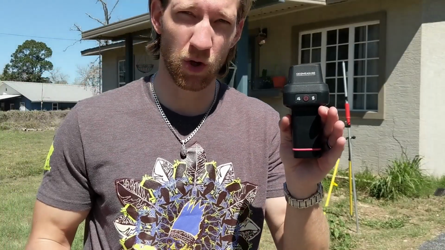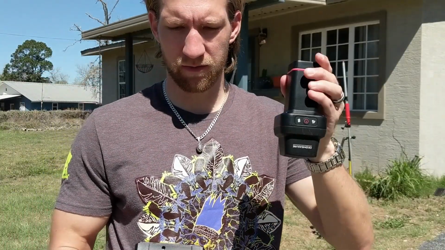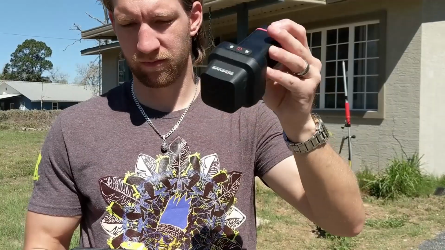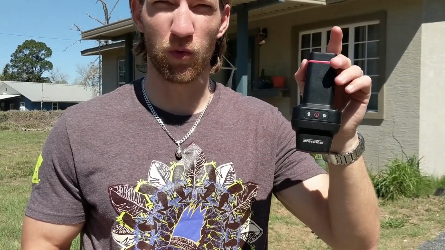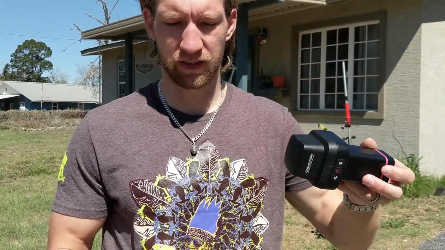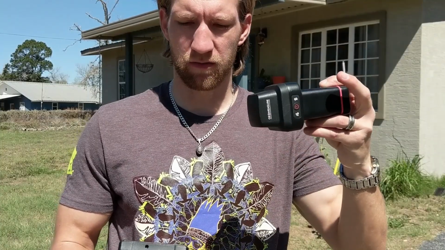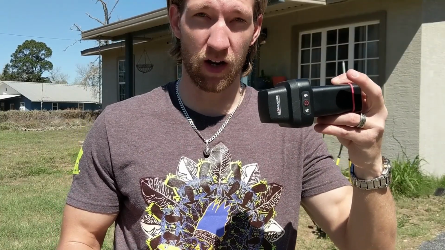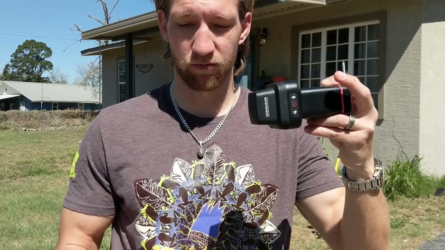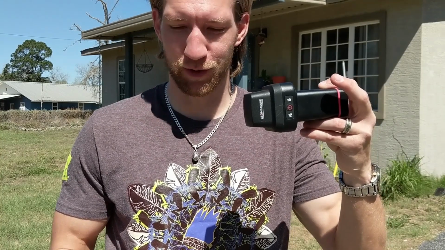Straight up and down, totally fine. Turn it upside down, goes to RTK float, which means you don't have an RTK fix. That would normally also happen with it kind of sideways like this. Right now, we're really close to a base station, so it's going to have a pretty good fix no matter where we go on this property.